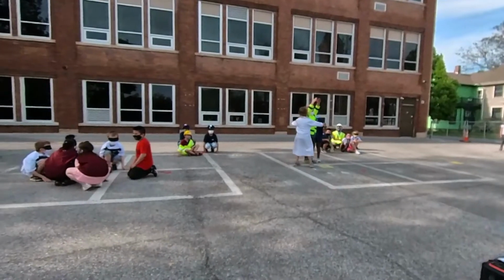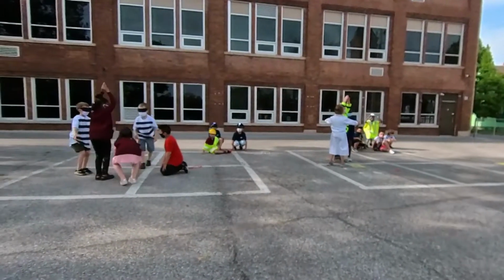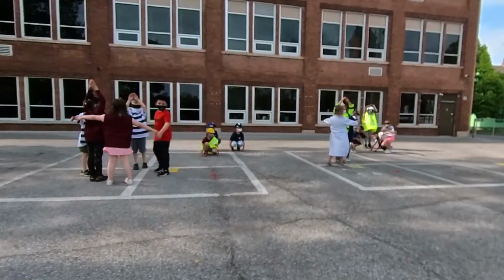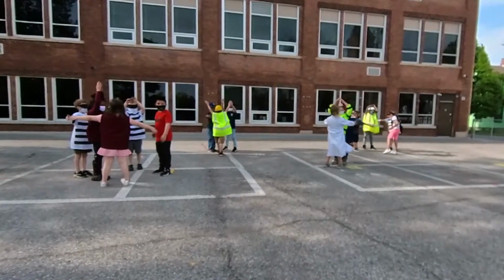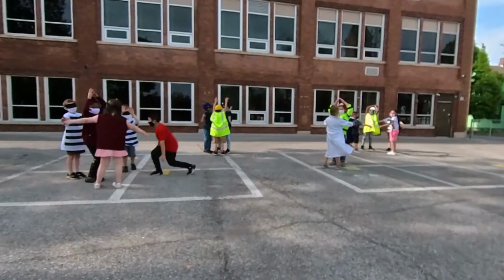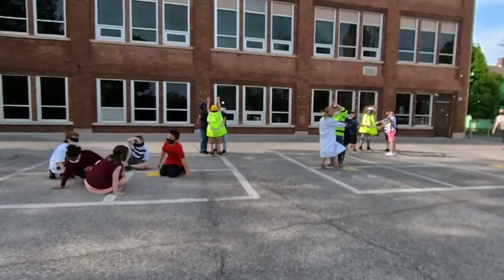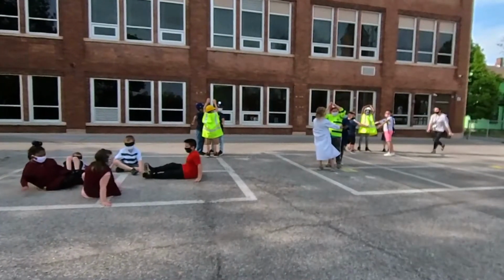Buildings around downtown. And they started to crumble, one by one.